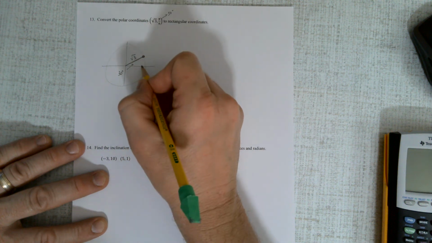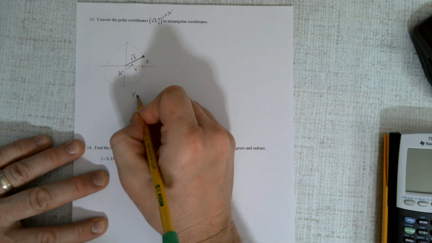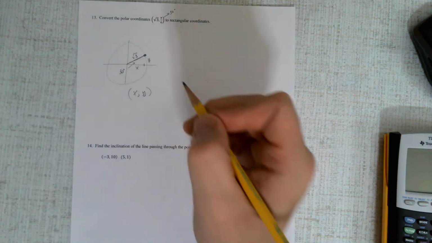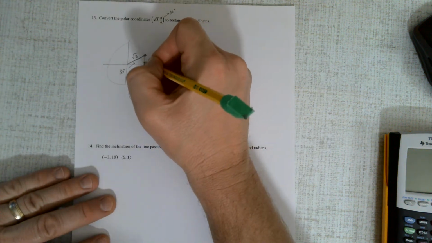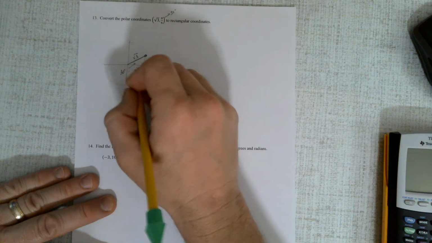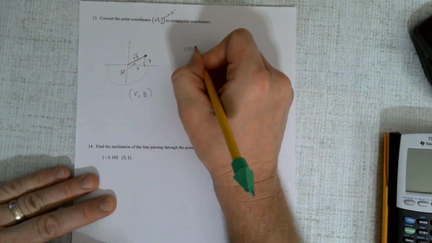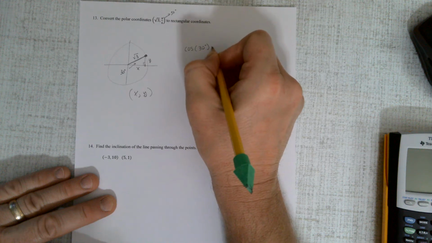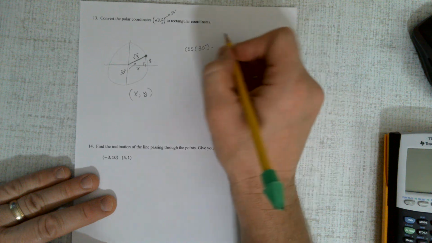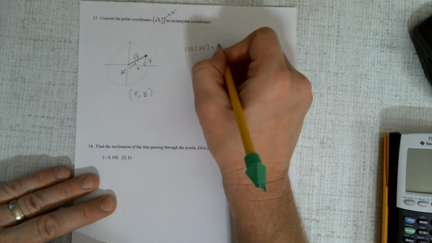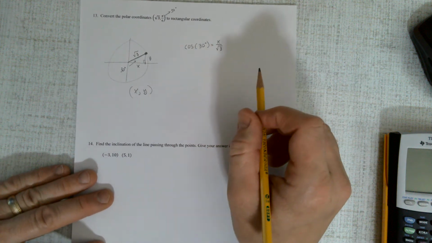But what we need now is rectangular coordinates. What is the x? What is the y? X, y. How far over do I go? How far up do I go? Well, hopefully it reminds you of a right triangle. And when you have a right triangle, for this x value, we could write that the cosine of 30 degrees is equal to adjacent over the hypotenuse. And we know the hypotenuse here. The hypotenuse is root 3.